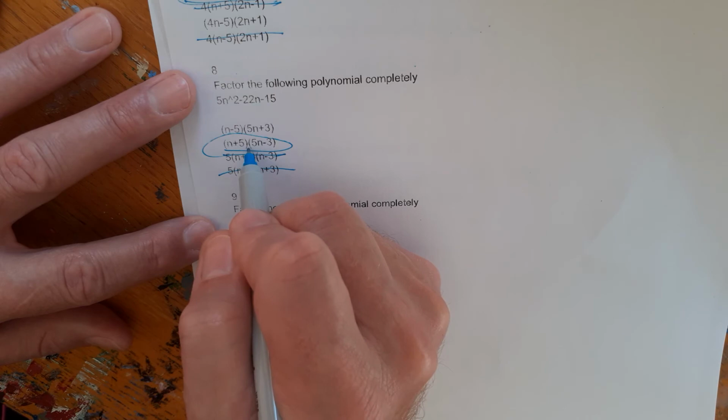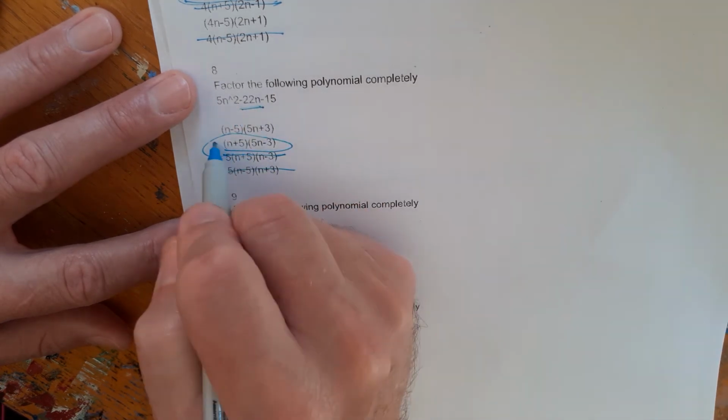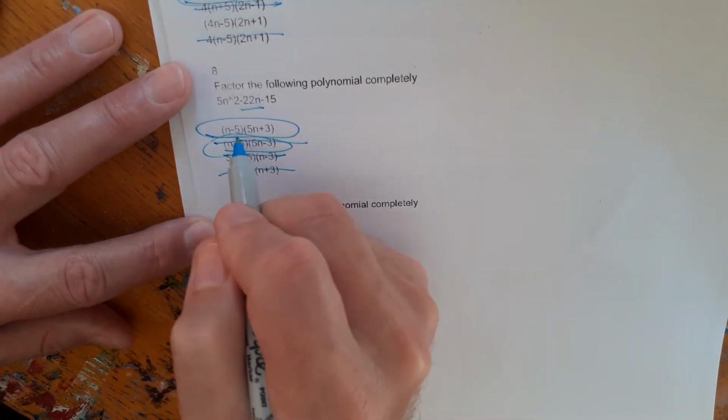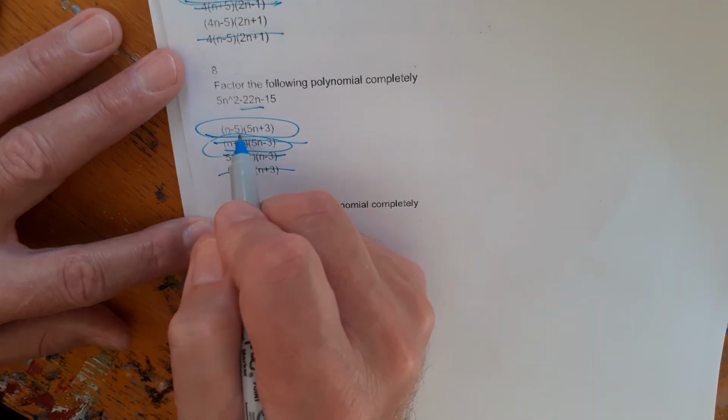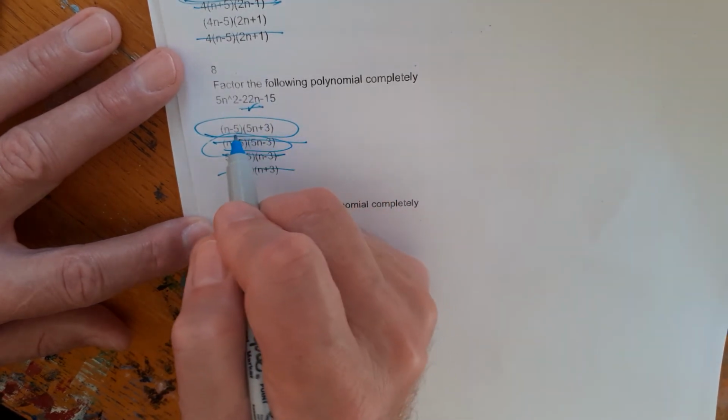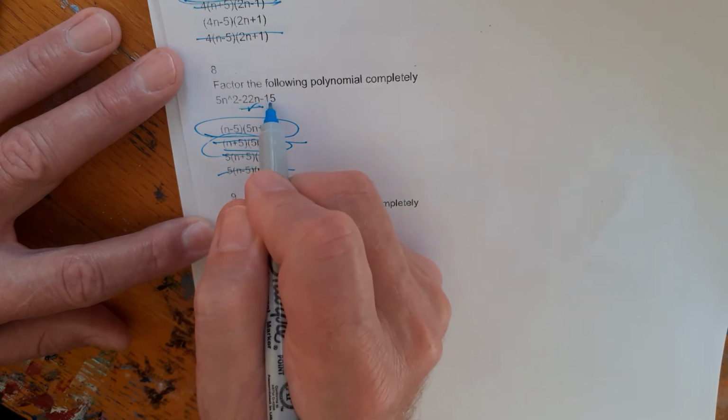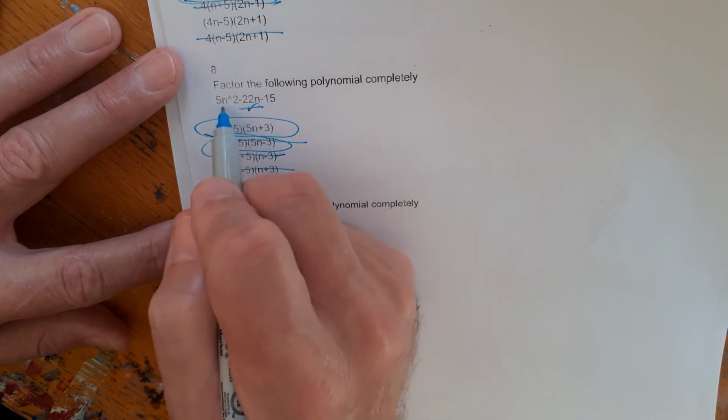But notice I said positive. This is negative. So this one's out also. Got to be this one. Just to check it, negative 25n plus 3 takes you to a negative 22n. That's good. Negative 5 times a positive 3 is a 15. N times 5n is 5n squared.